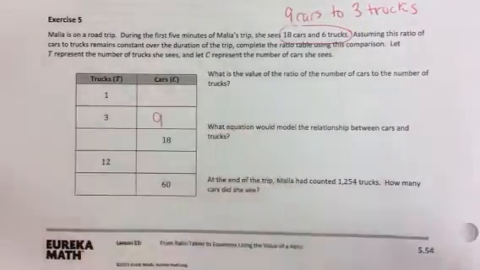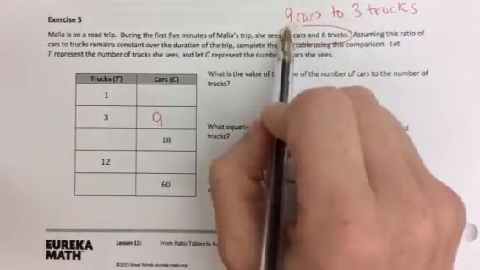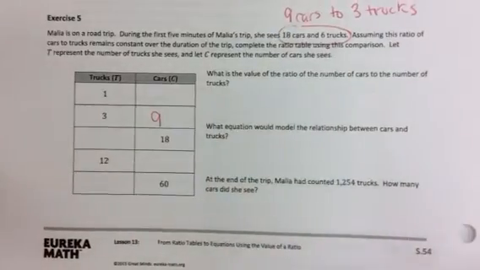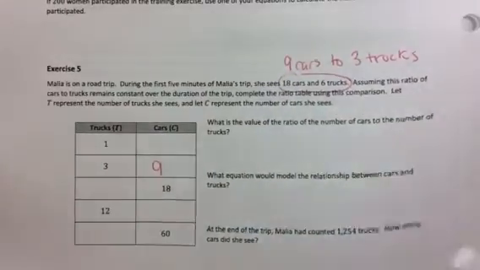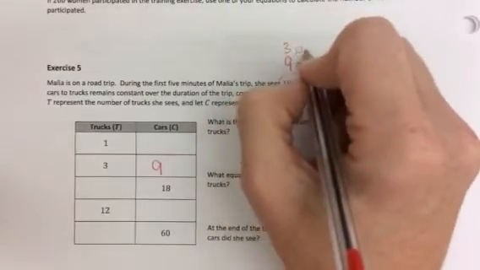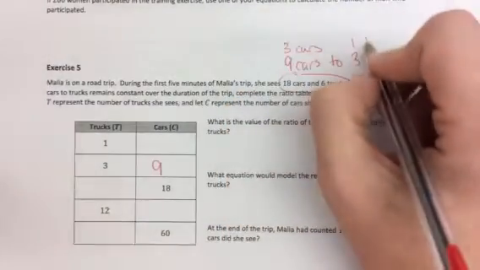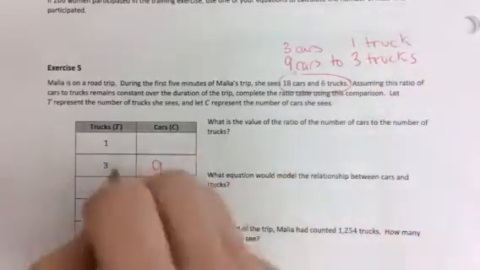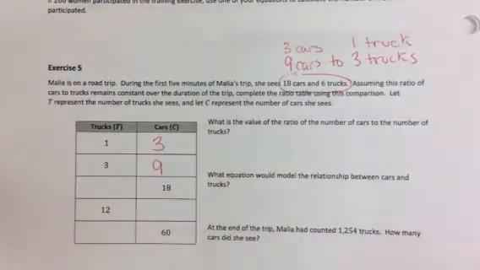That will help me with this one. Could you continue it by reducing or scaling down? Sure you can. You can divide both of these by 3. 9 divided by 3 is 3 cars. 3 divided by 3 would be 1 truck. So that means it would be 1 truck for 3 cars. So we can use the value of the ratio, which is 1 to 3. And that'll come up again later on.